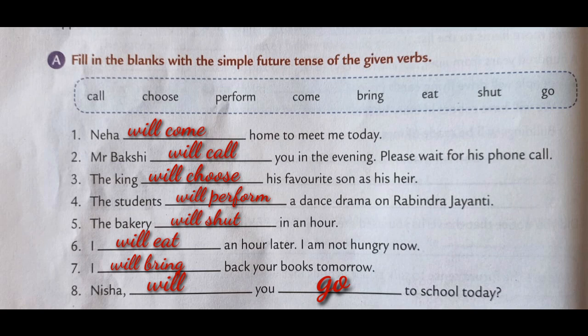Third one, the king will choose his favorite son as his heir. Here, the answer is will choose. Fourth one, the students will perform a dance drama on Rabindra Jayanti. Here, the answer is will perform. Fifth one, the bakery will shut in an hour. Here, the answer is will shut.